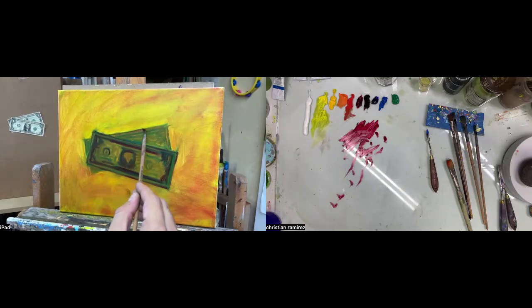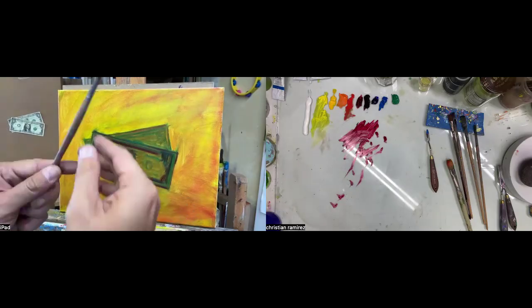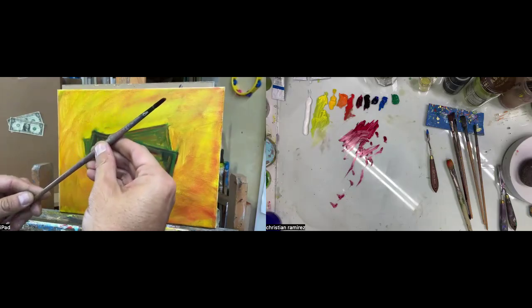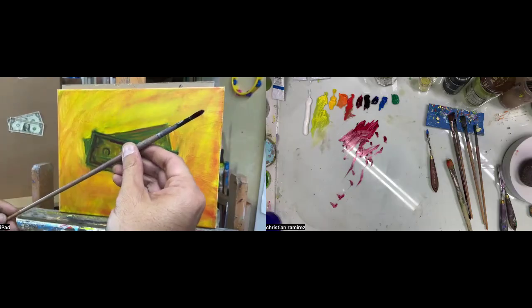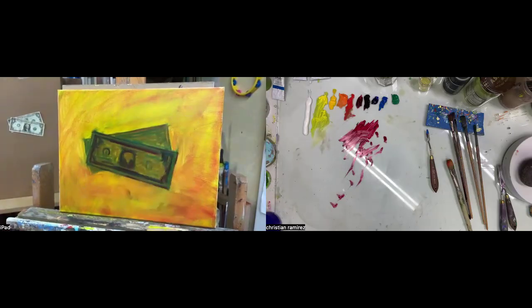What size brush are you using, Christian? For this, I think it's just a 1. Yeah, around a round 1. Thank you. I like rounds for drawing this type of thing. But my favorite brush, or my most versatile brush, is a filbert.